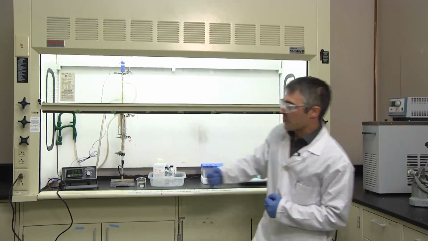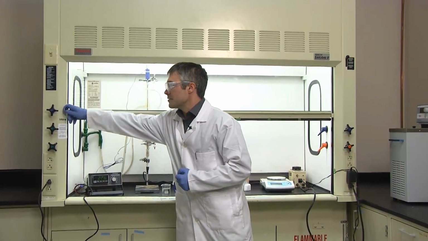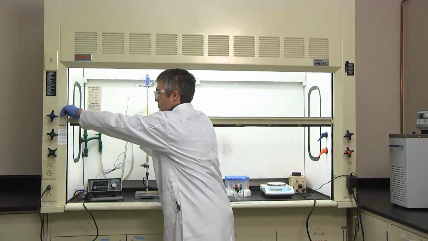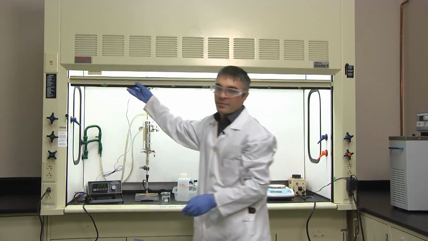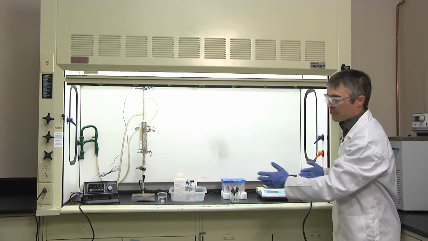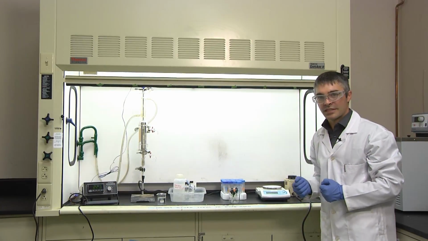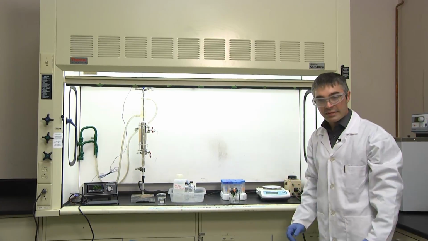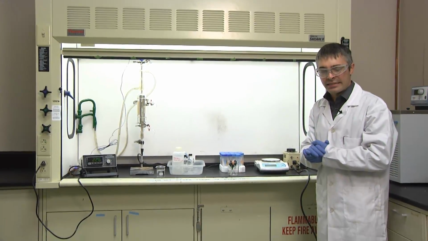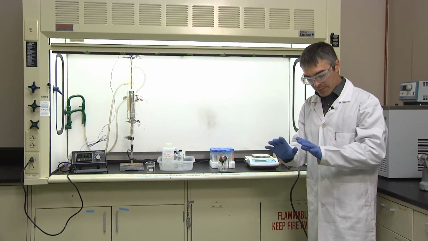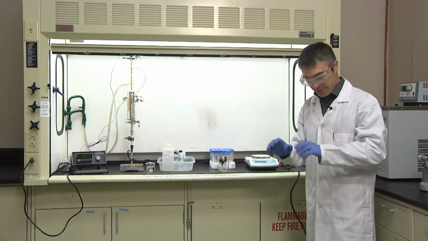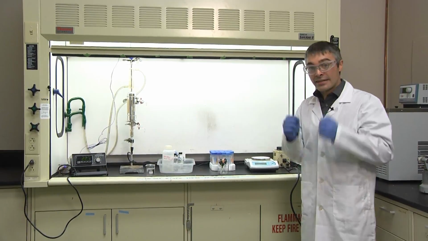For the purpose of this video, we'll be keeping the fume hood up so that you can see the apparatus unobstructed, but for the duration of the experiment, please keep the fume hood down. Additionally, while in this laboratory, F103, you'll be required to wear gloves, coat, and glasses at all times.